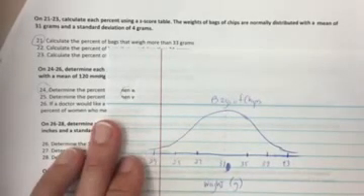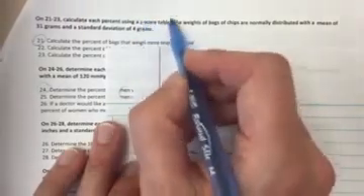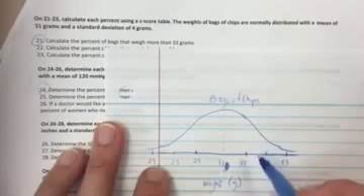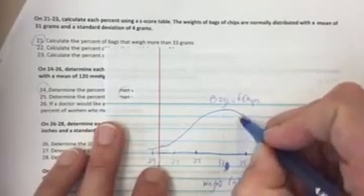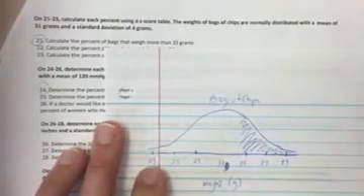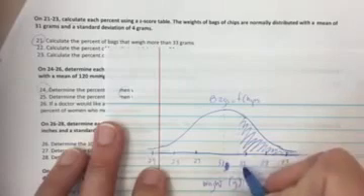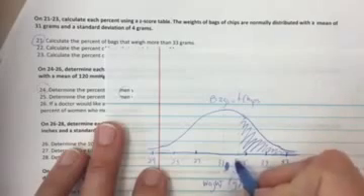Now, let's go on to 21. It says calculate the percent of bags that weigh more than 33 grams. So I'm supposed to be using a z-score table to calculate this percent. Now 33 is right here, and I want to know when it weighs more. Okay, so 33 isn't an exact standard deviation, so I can't use the empirical rule. So this is where I need to use my z-score.